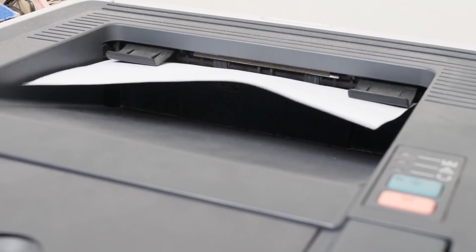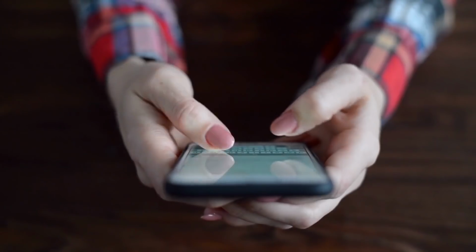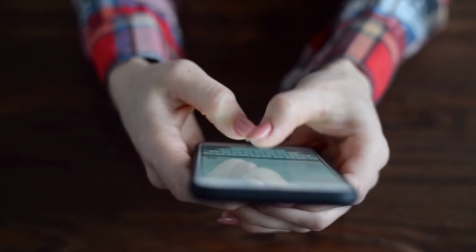I hope that you enjoyed watching this brief reminder video on backing up your list of contacts and printing it out in case of an emergency.